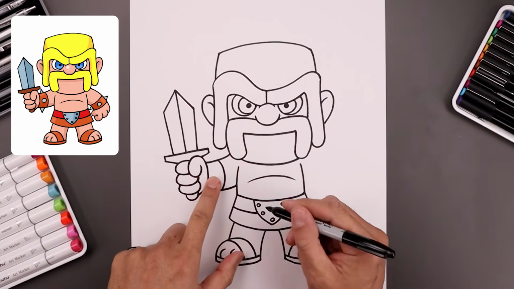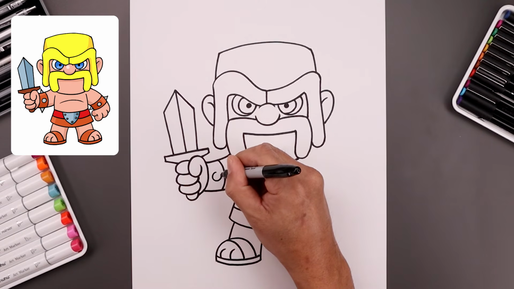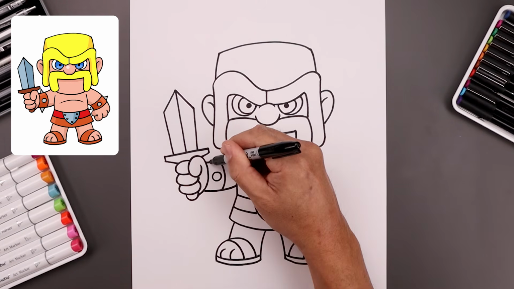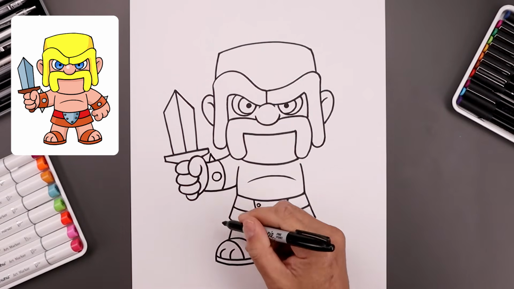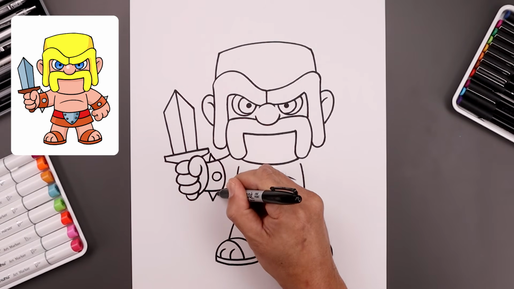Let's add some spikes going around. We're going to start right in the middle with a circle. And then along the top, we're going to add a point going up and down. And then on the bottom, we'll come down and up.